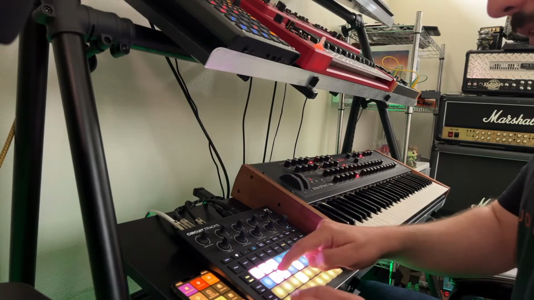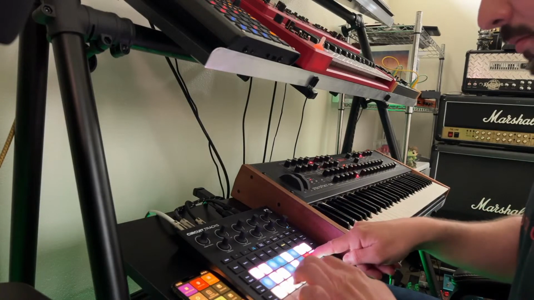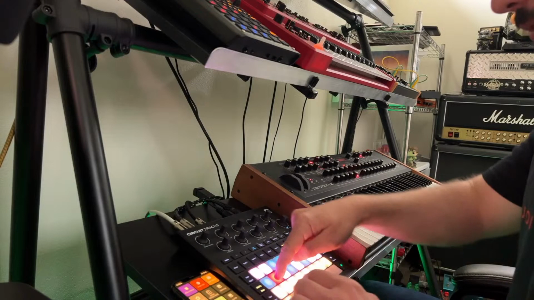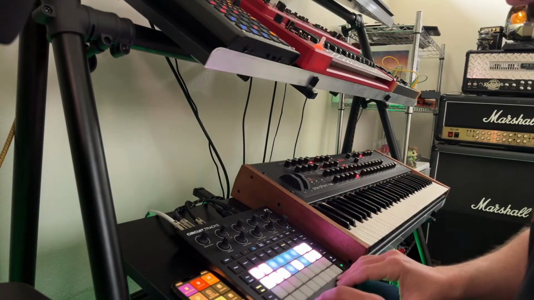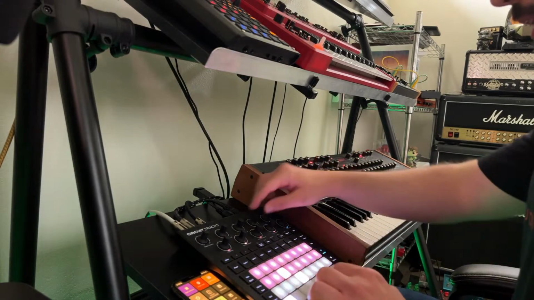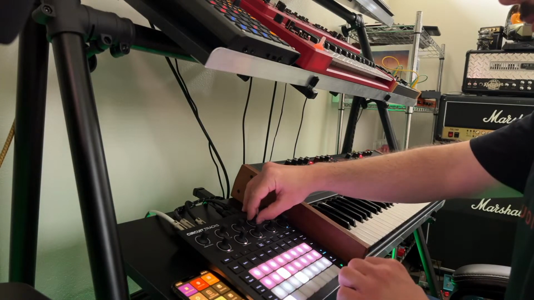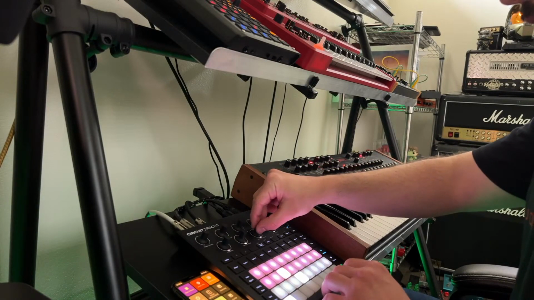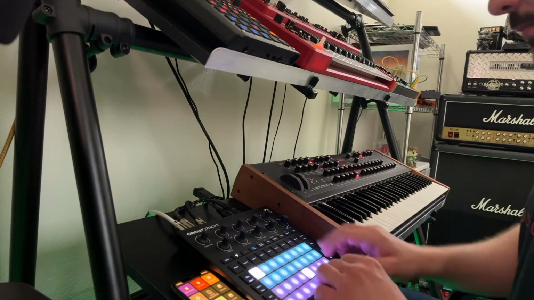I'm going to do some probability on these as well. Some delay on that too. A little reverb, yeah. I'm gonna add some reverb to the kick as well.